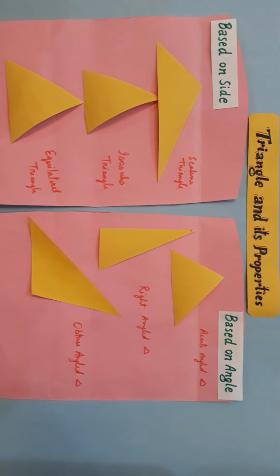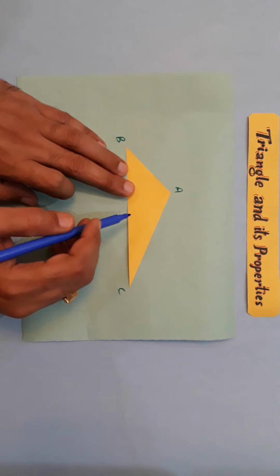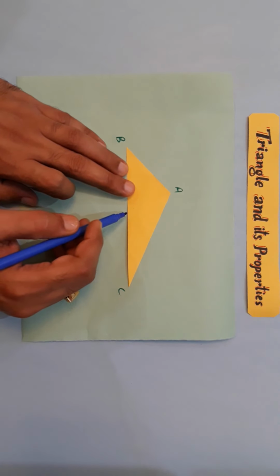Here I have taken a triangle, and I have labeled this figure as triangle ABC. Now if we talk about the median, the median is a line segment joining a vertex of a triangle to the midpoint of the opposite side.